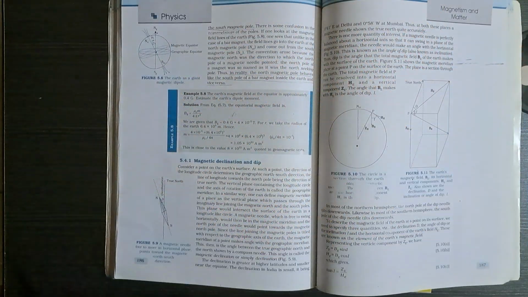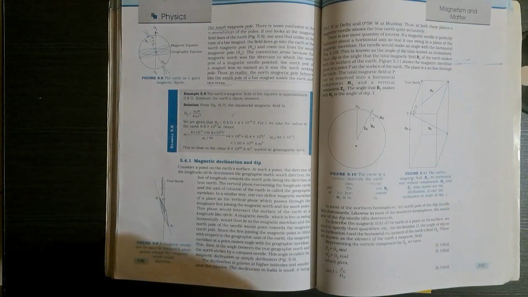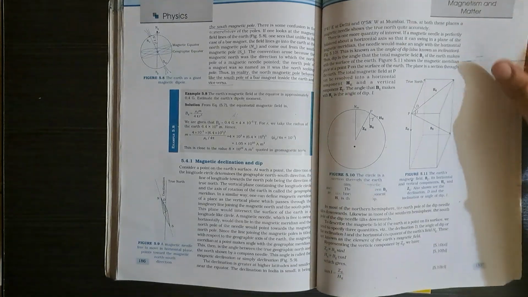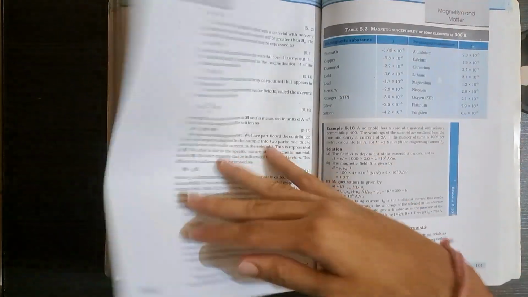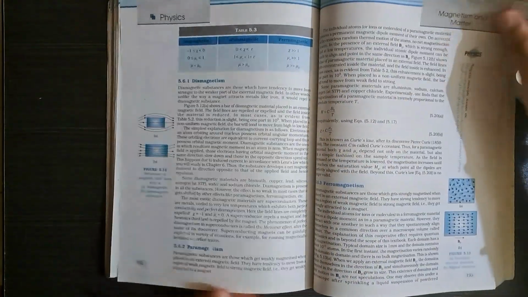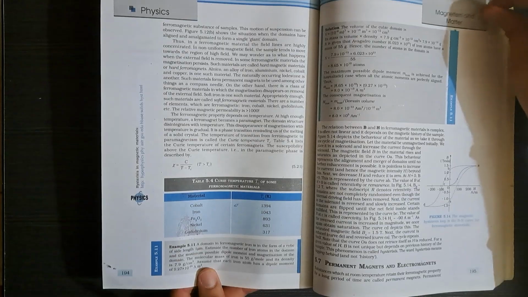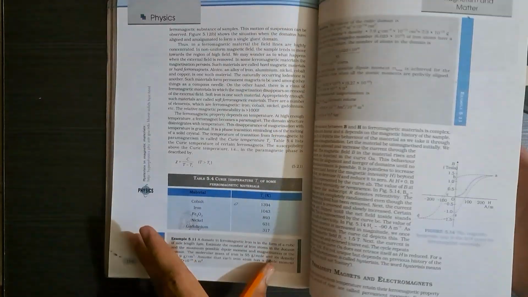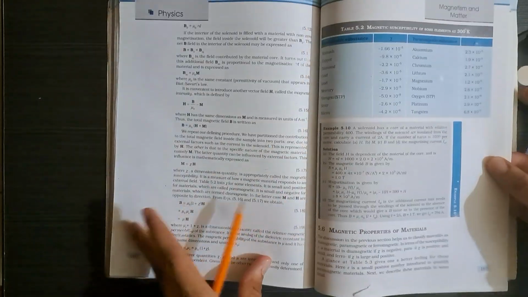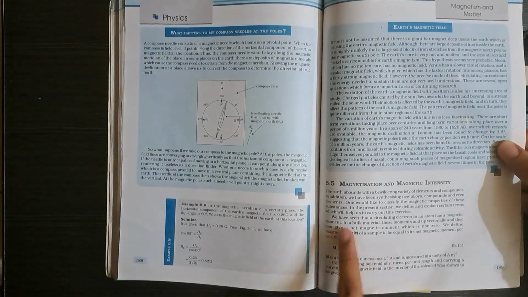What about Earth magnetism? How do we compare Earth magnetism? How was Earth magnetism formed? About its shape, how the field lines go from north to south, from south to north, and about properties of magnets, like the three kinds of magnets, what is a permanent magnet and electromagnets, and about magnetism and magnetic intensity.